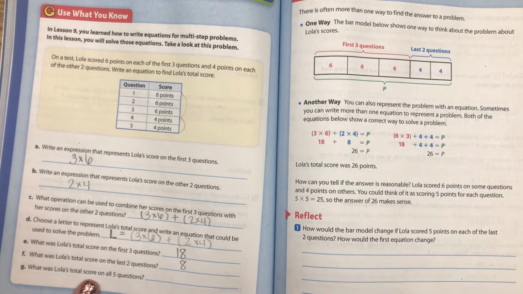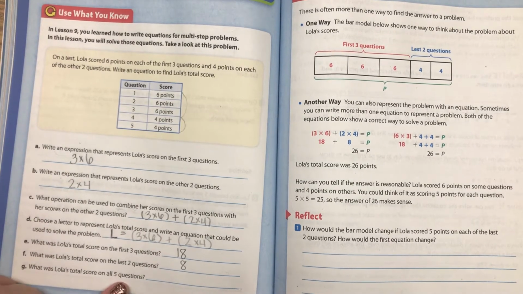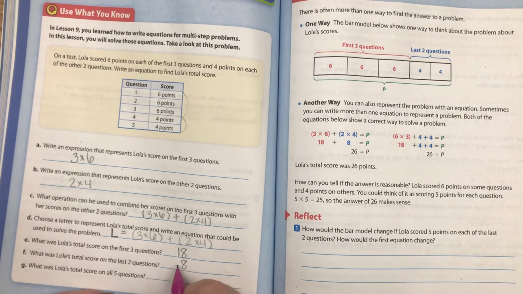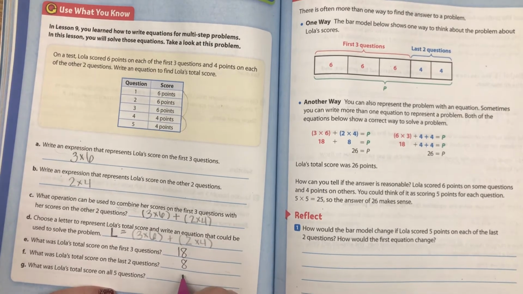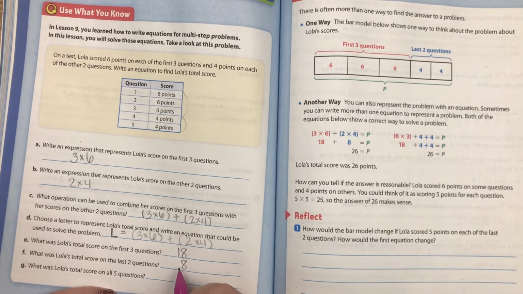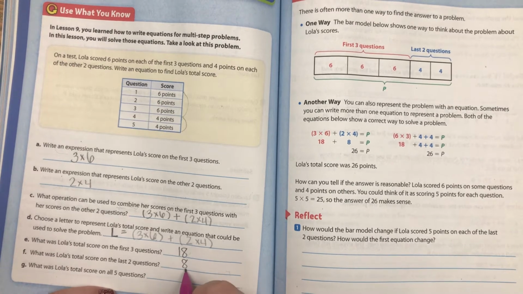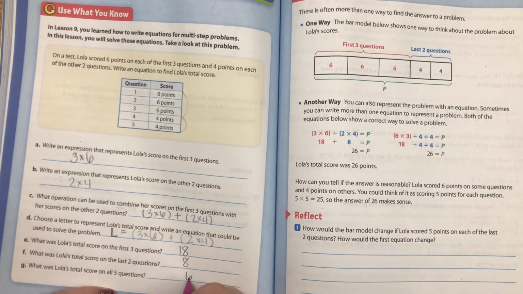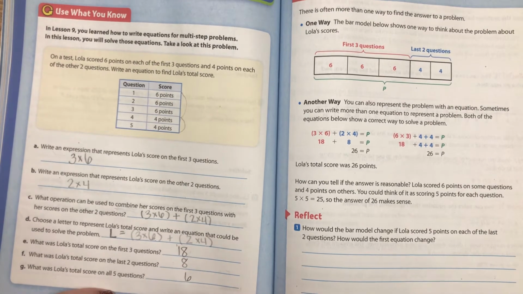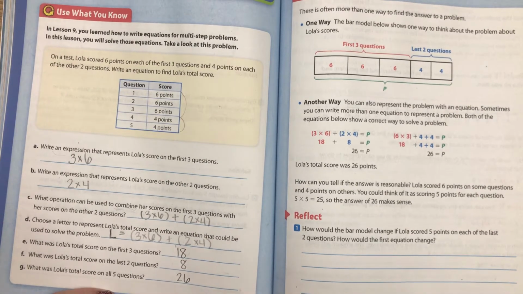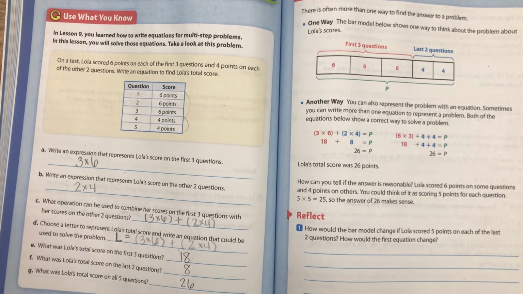Now, what was Lola's total score on all questions? So we are going to add these 2 numbers together, 18 plus 8. So 8 plus 8, if I add my ones column, I'm going to get 16, and I'm going to carry my 10, and that is going to equal 26 points.